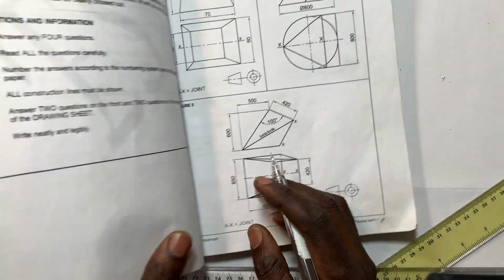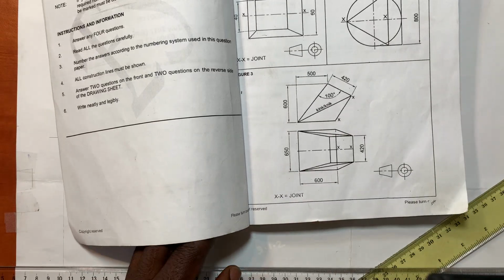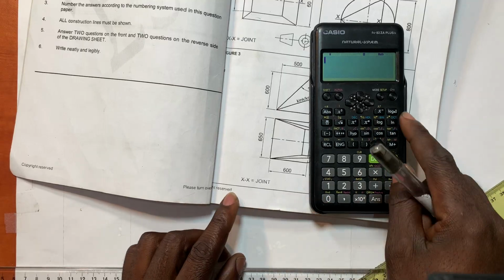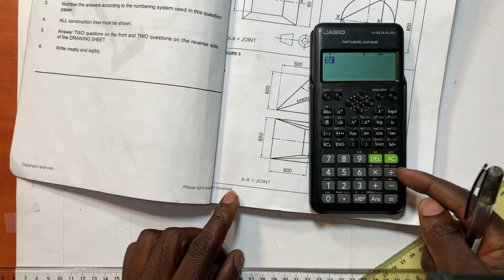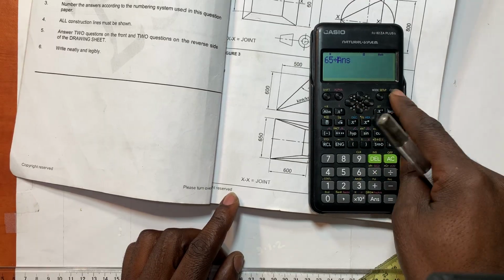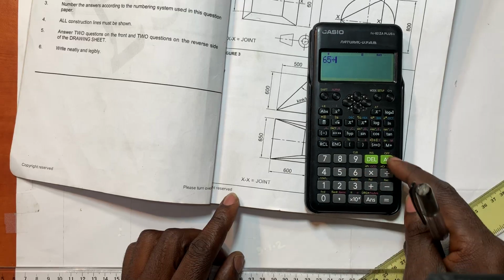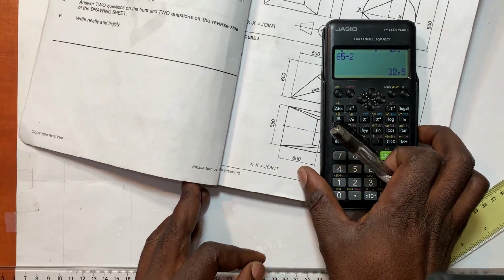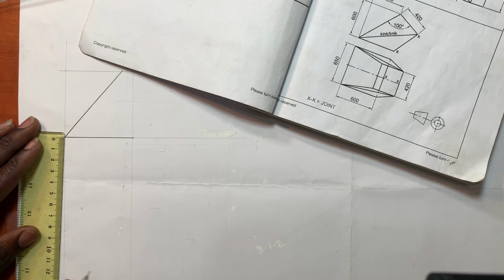So let's get to this one. 650 divided by 10 means it's 65, and then 65 divided by 2 is 32.5.